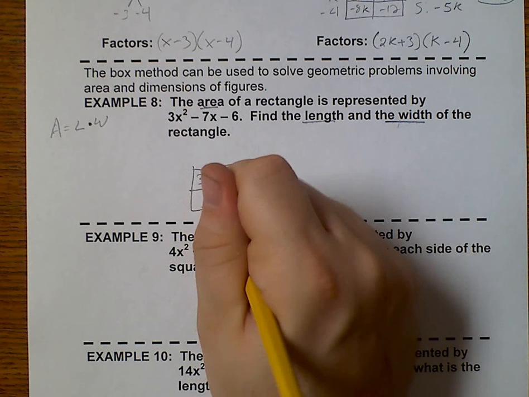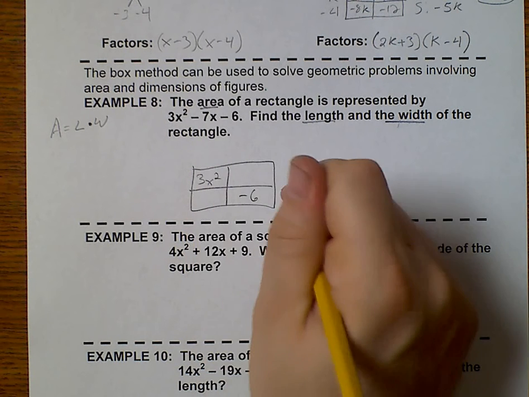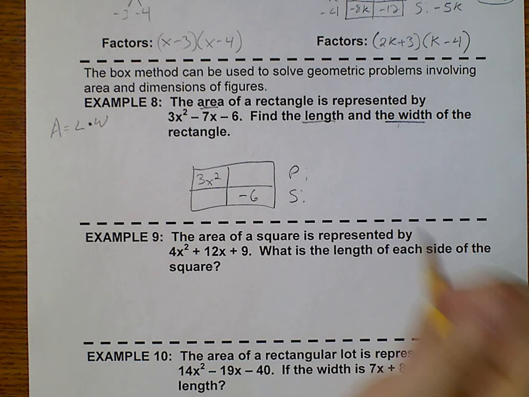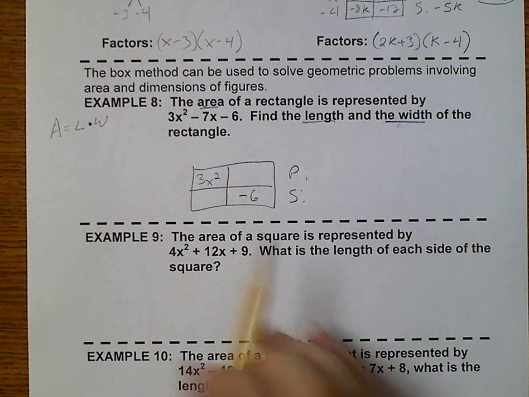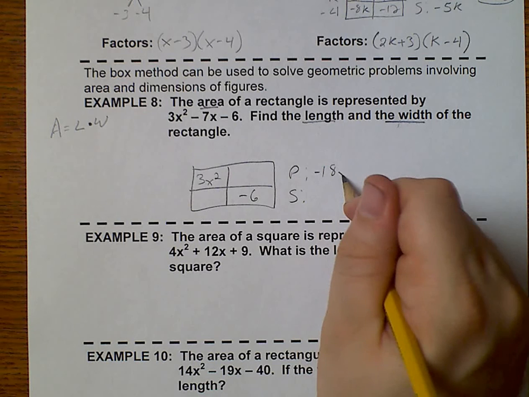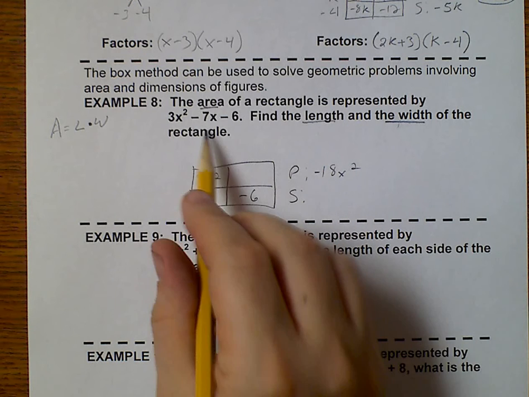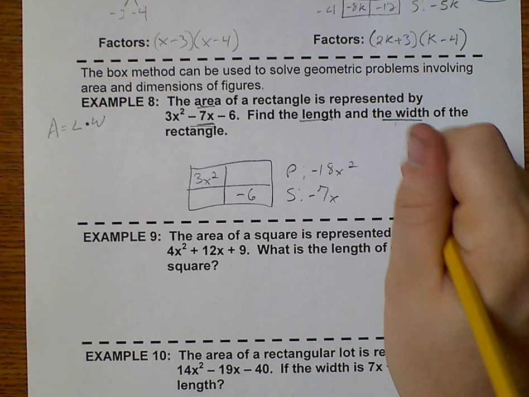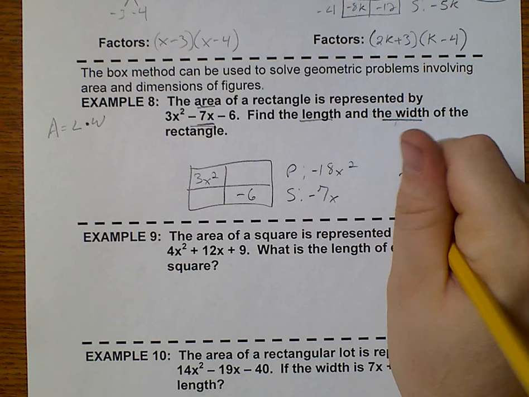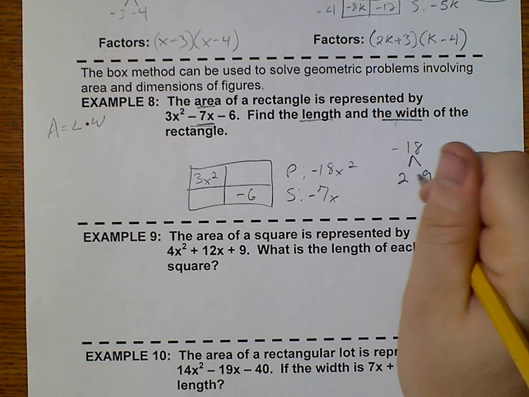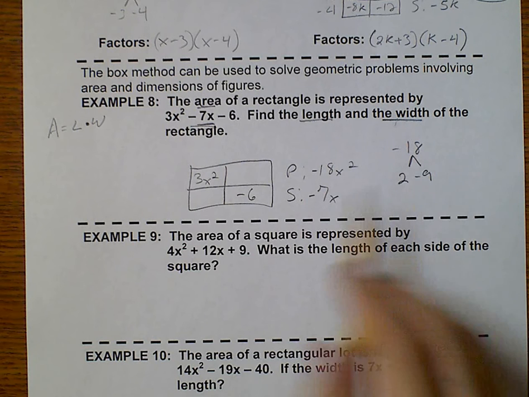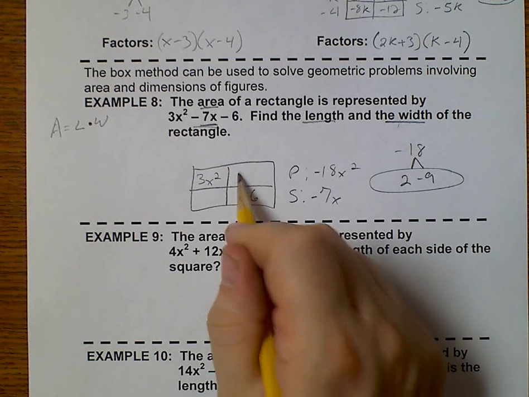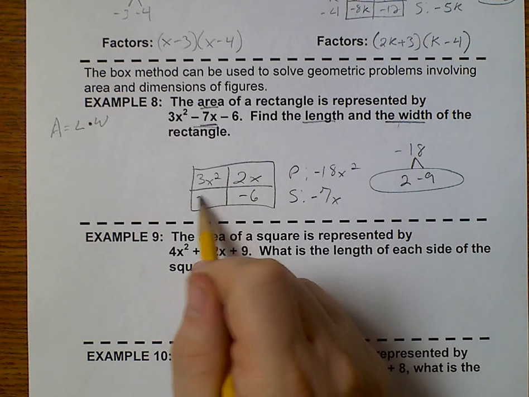3x squared, negative 6. Product and sum of my product. 3 times 6 is negative 18x squared. My sum is a negative 7x. Well, I know that's 2 and 9, with a negative 9 because I need a negative 7. Gives me 2x, negative 9x.